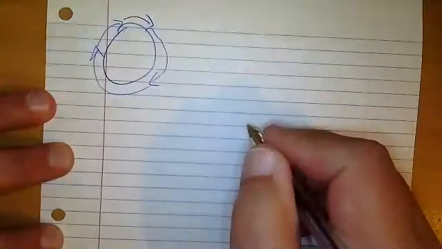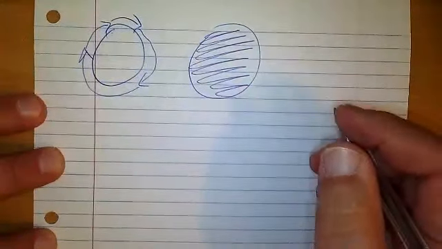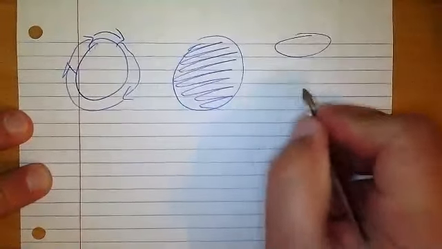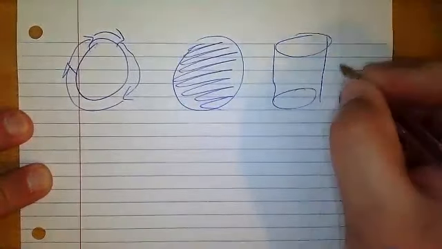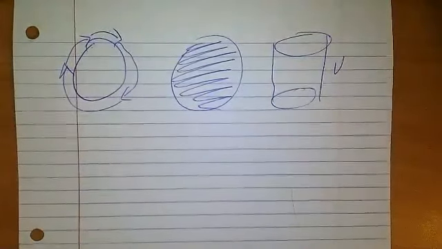Okie dokie, guys. So the stuff we're going to be working on today is circles. We're going to do circles for the circumference. Remember, the circumference is the distance around a circle. We're going to work on area, which is the amount of space inside the circle. And then we're also going to work on cylinders, volume, so that we know how much space a cylinder takes up.